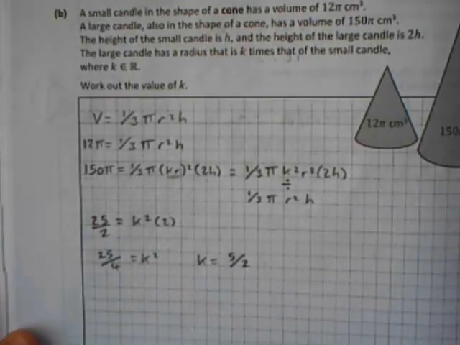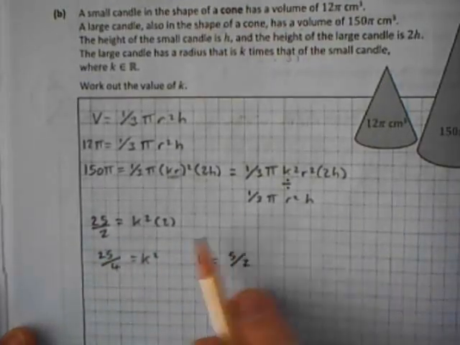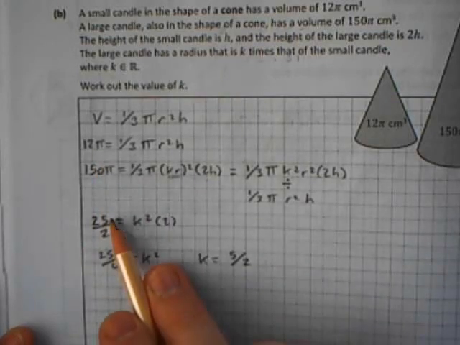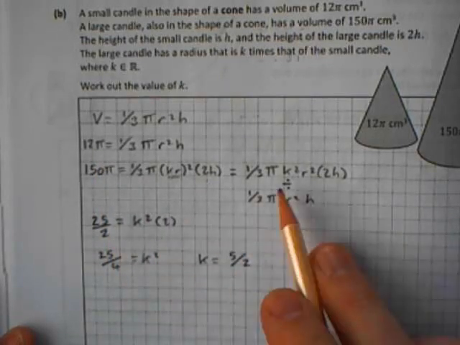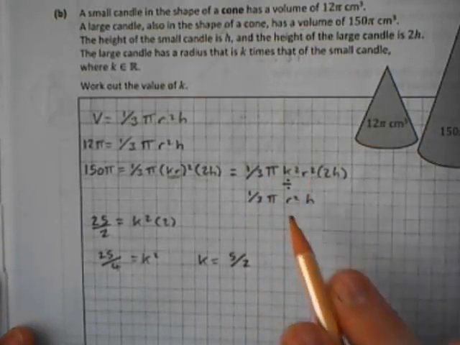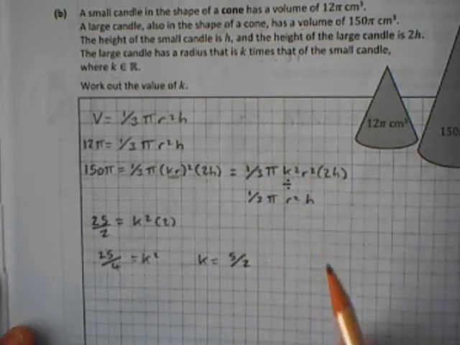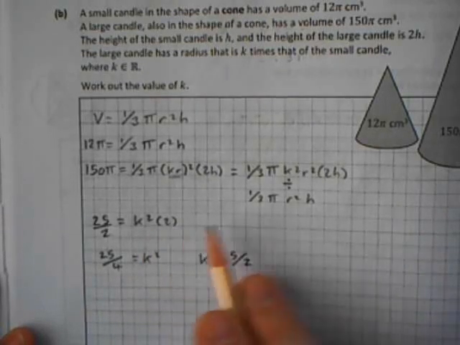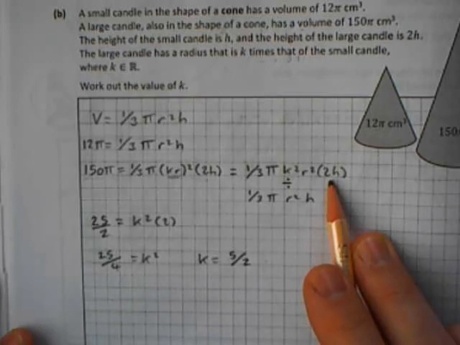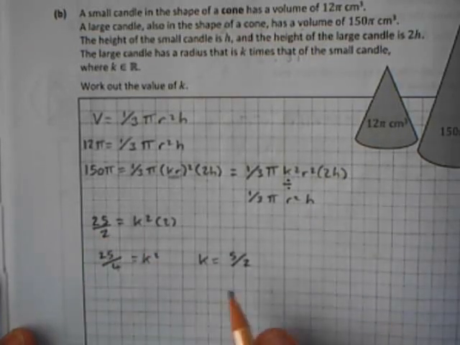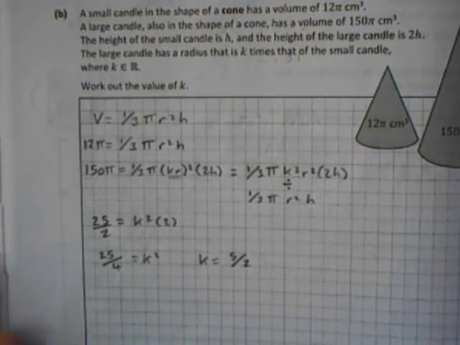So everything cancels out. The two volumes at the start though, 150 pi divided by 12 pi, that's 25 over 2. The thirds cancel, the pi's cancel, the r's cancel, the h's cancel, everything cancels, lovely. You're just left with k squared, and you're left with 2. That 2 is from 2h there, that doesn't cancel. Divide it by 2, square root, you get 5 over 2, and you're done.